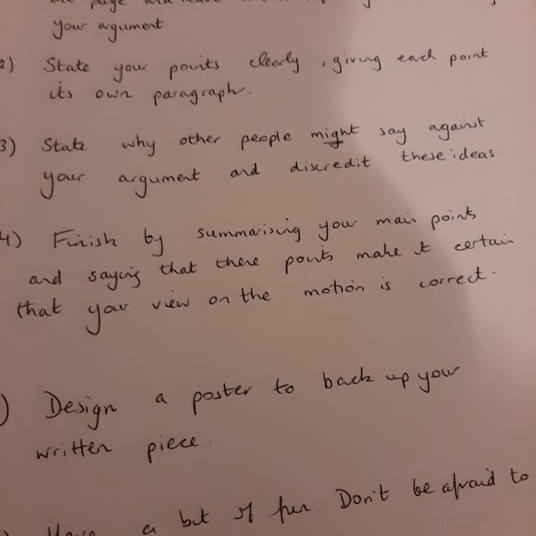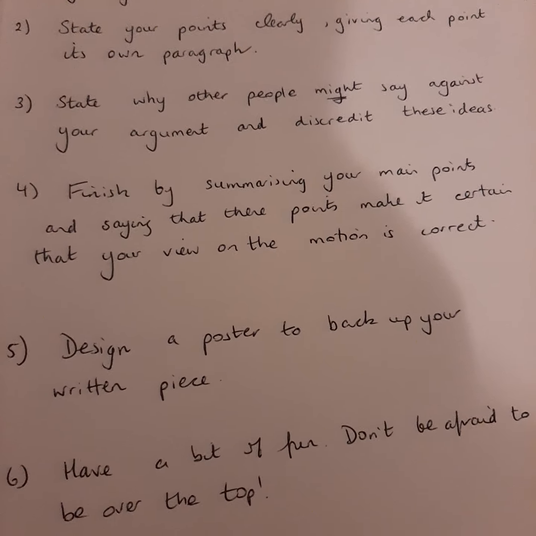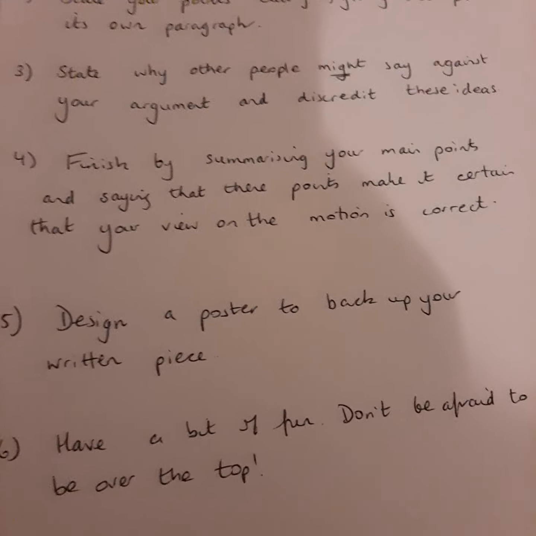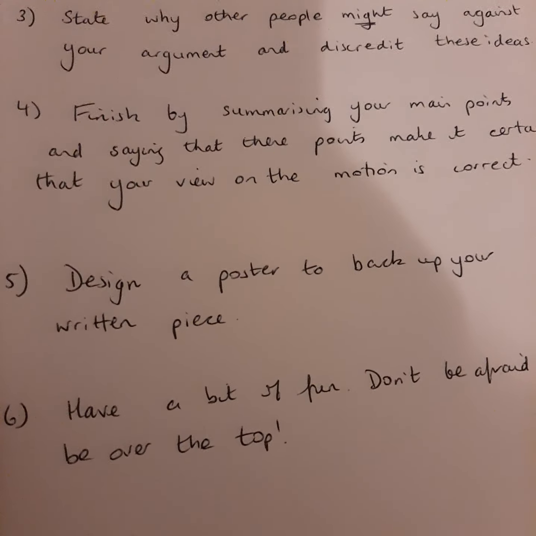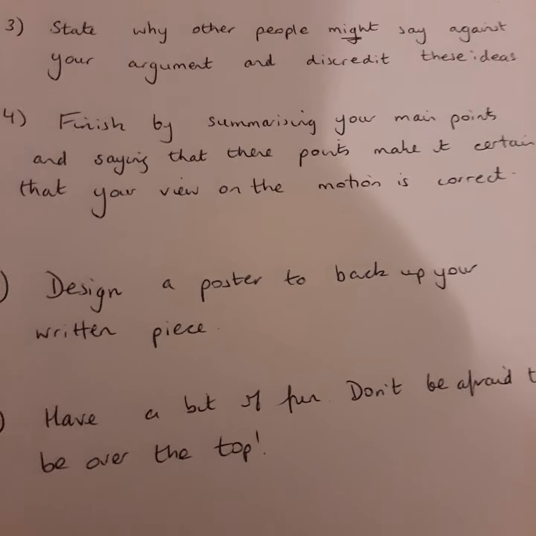Finish by summarizing your main points and saying that these points make it certain that your view on the motion is correct. 5, design a poster to back up your written piece. And 6, have a bit of fun. Don't be afraid to be over the top.